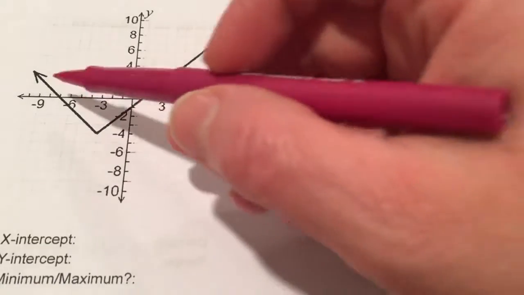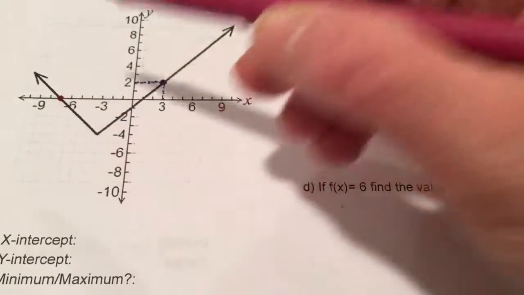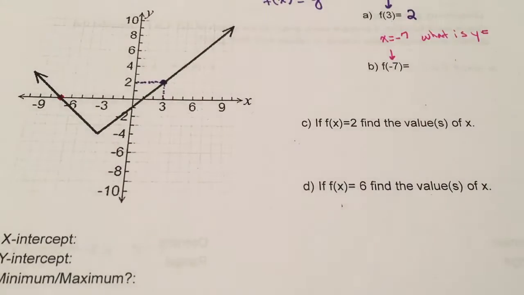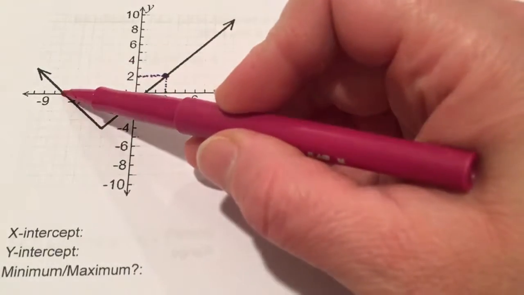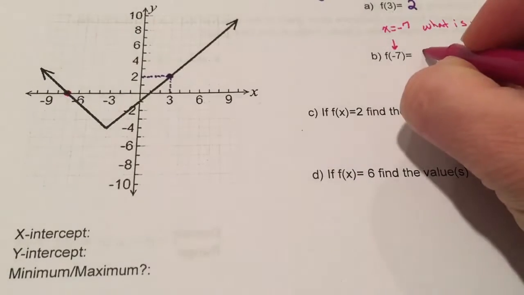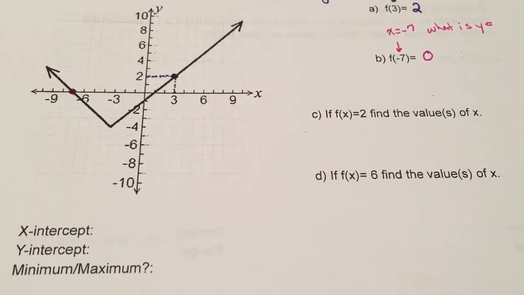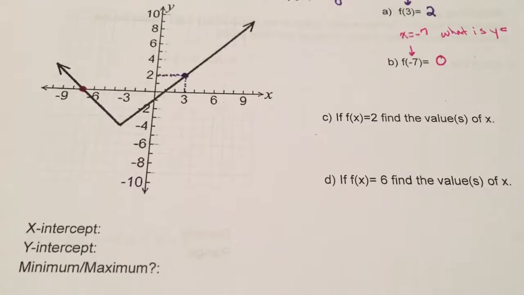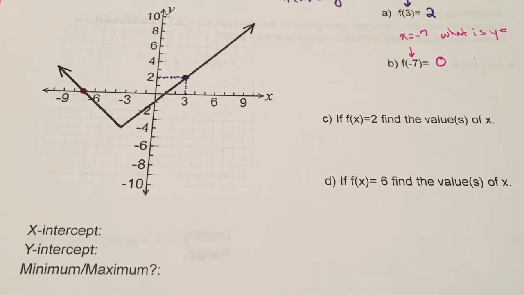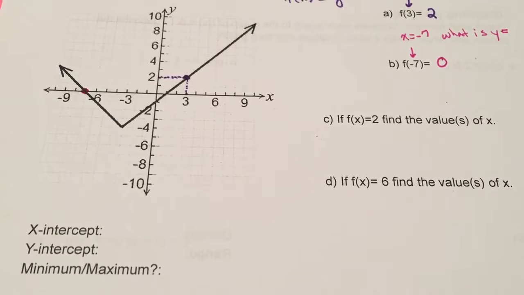We're going to go on our x value to -7, which in this case is right here. And lucky for us, it's right on the x-axis. So when x is equal to -7, our y value is actually 0. Okay? So with that being said, that is an x-intercept of this graph is -7.